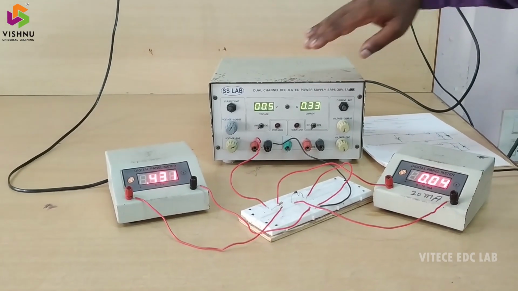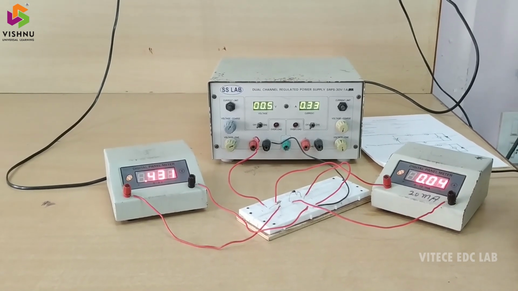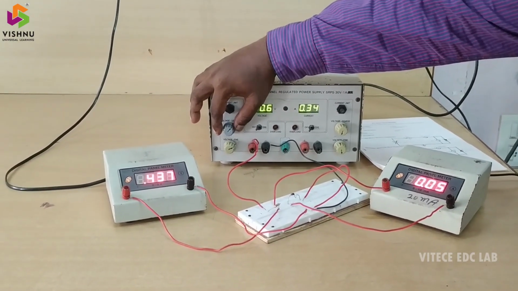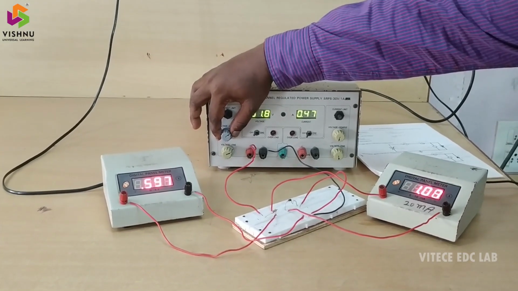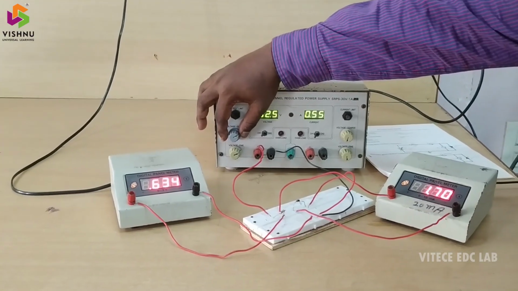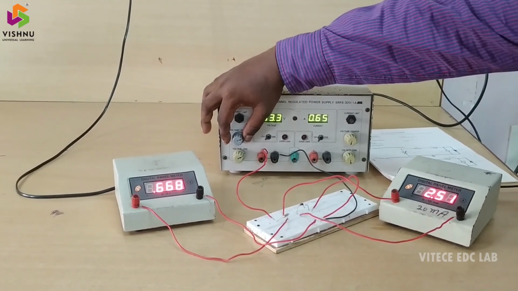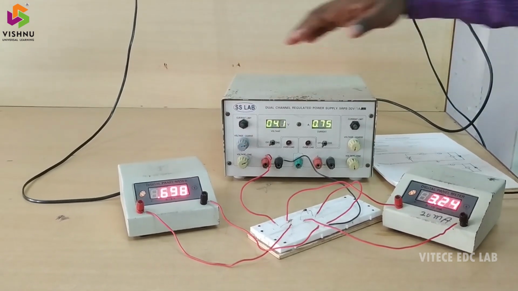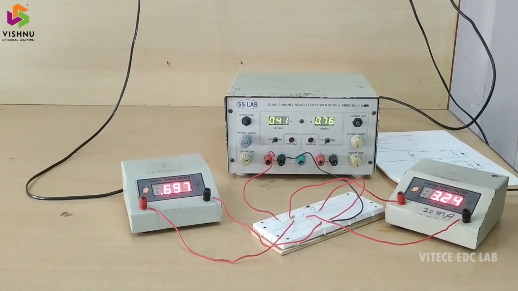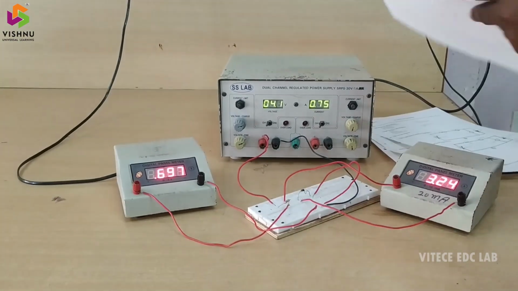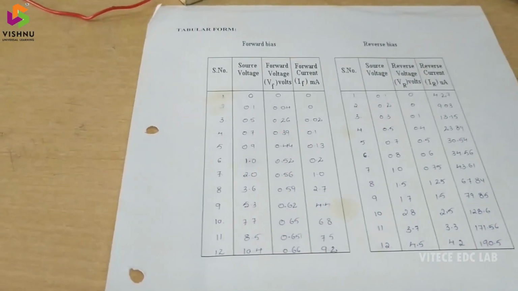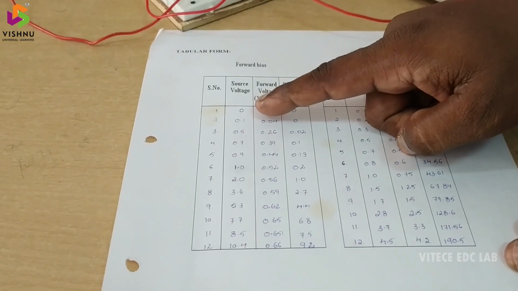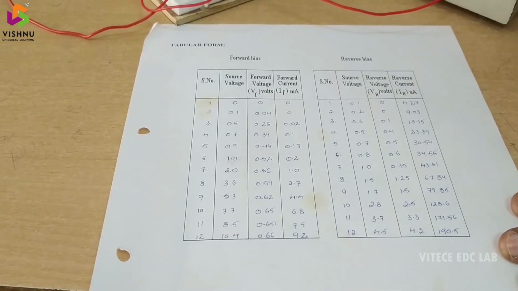After this cut-in voltage, as the voltage increases, the current rises rapidly, and hence the forward resistance is very low. If you vary the voltage further, a very large current is flowing through the device. A very small change in voltage creates a very large change in current, and the forward resistance is very less. Now note down the values of this voltmeter and ammeter by varying the supply voltage. Here we are changing the supply voltage in steps of 0.1, and at each voltage we are noting down the current.